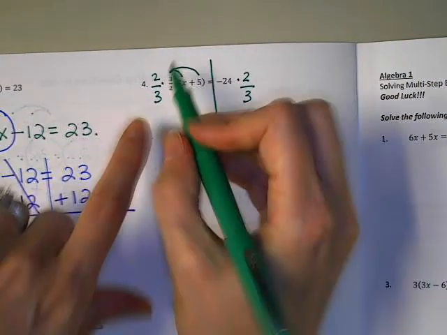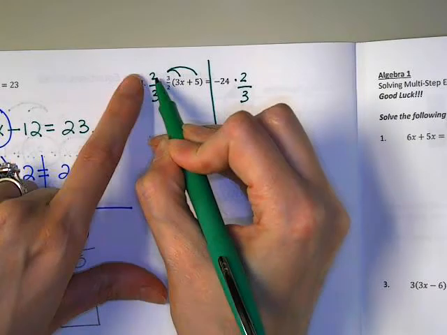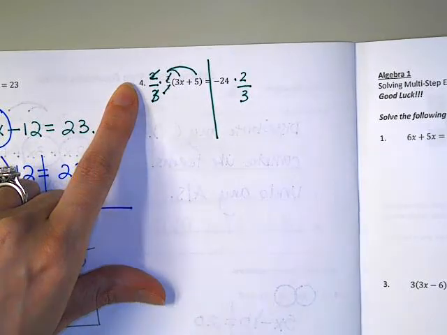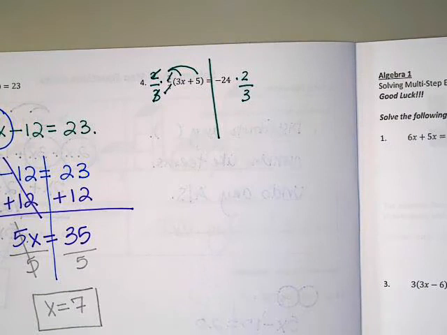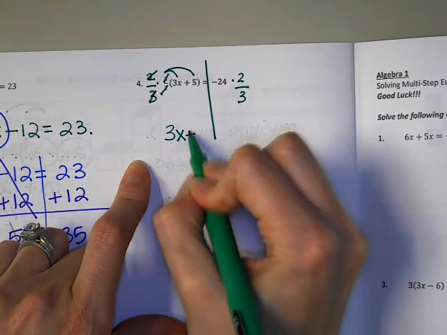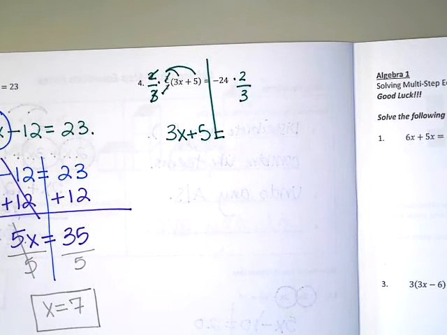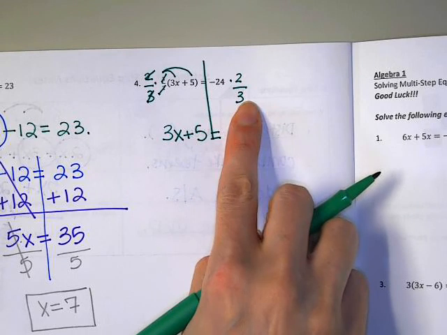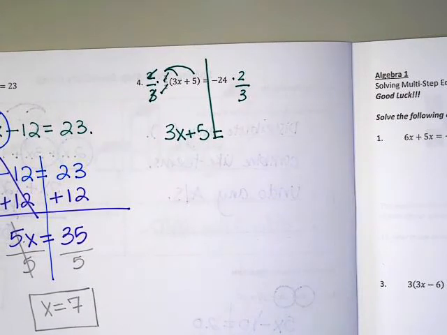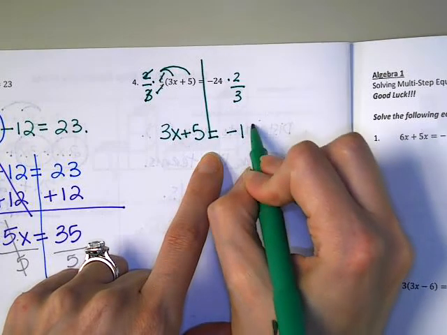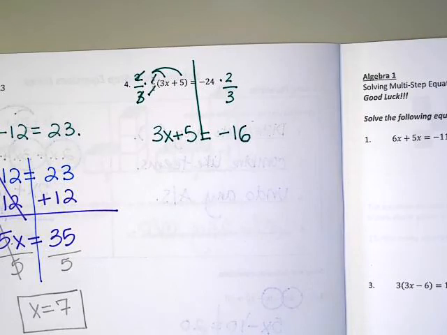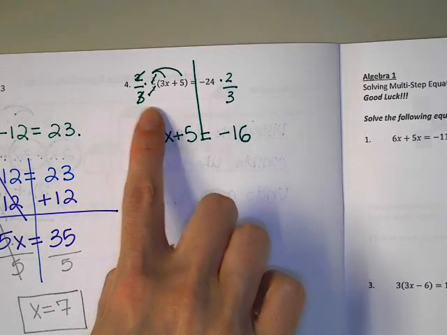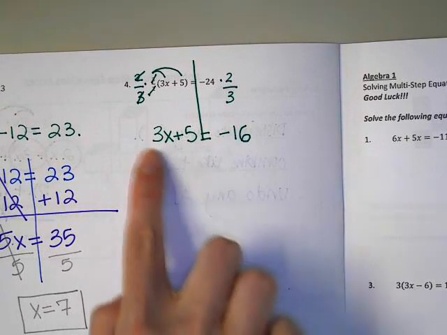All right, so check this out. If you multiply 3 over 2 by 2 over 3, the 2's cancel and the 3's cancel, and it made the fraction go away, which leaves us with 3x plus 5. Now on this side, you can just type it in the calculator. -24 times 2/3. If you do that, that is going to be -16. And now it's back to what we did. We didn't have to distribute. We don't have any like terms.